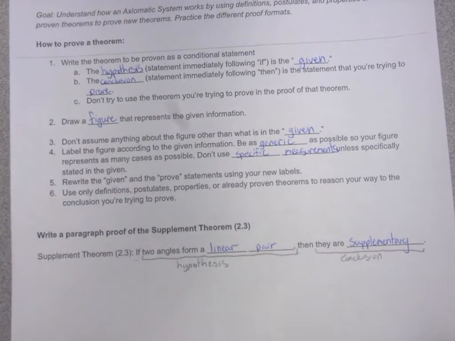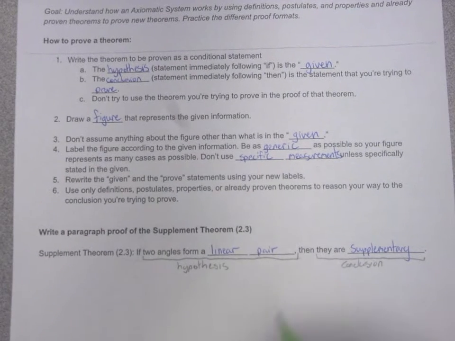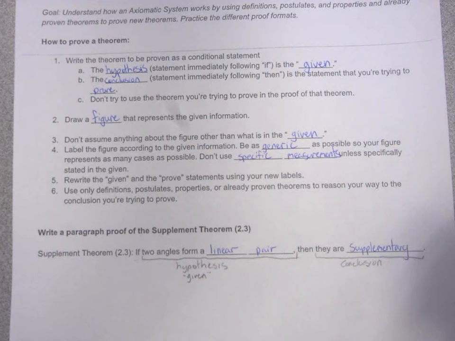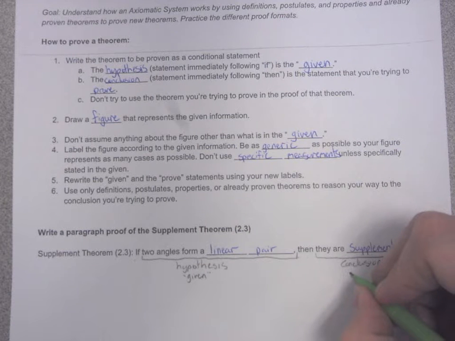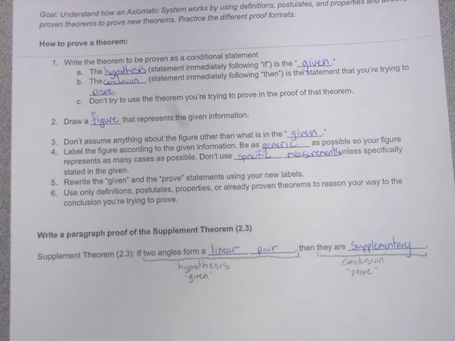We would call that Q if we were doing detachment or syllogism or something, if we were labeling it. But in this case, what we're doing is we're trying to do a proof. And so the hypothesis is what in our proof is the given part, and the conclusion is the part that we're trying to prove, the statement we're trying to prove.